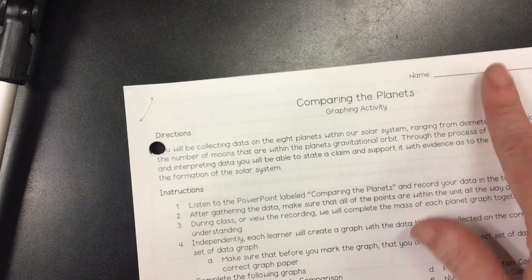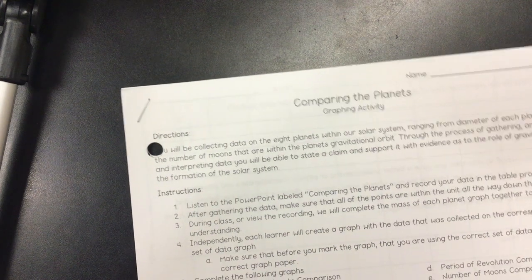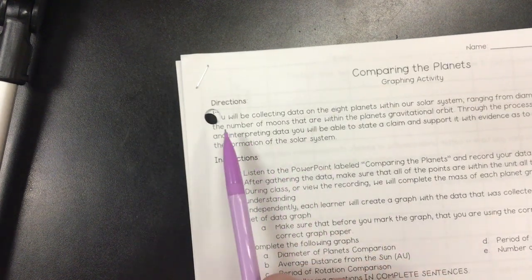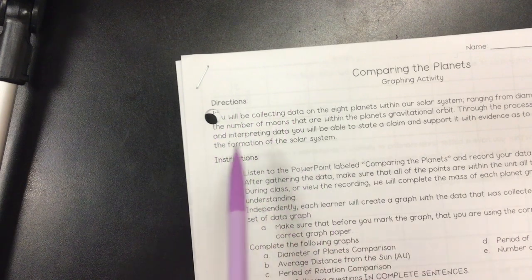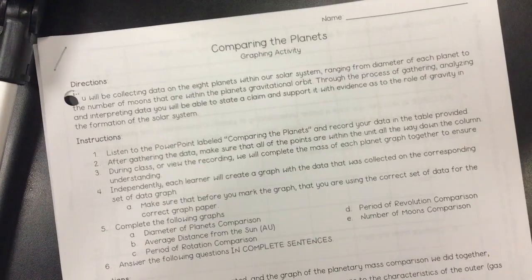So let's start. Make sure that you put your name at the top so that I don't get confused on who did what. And let's read the directions. So, you will be collecting data on the 8 planets within our solar system, ranging from diameter of each planet to the number of moons that are within the planet's gravitational orbit. Through the process of gathering, analyzing, and interpreting data, you will be able to state a claim and support it with the evidence as to the role of gravity in the formation of our solar system. Okay? So, just read that.